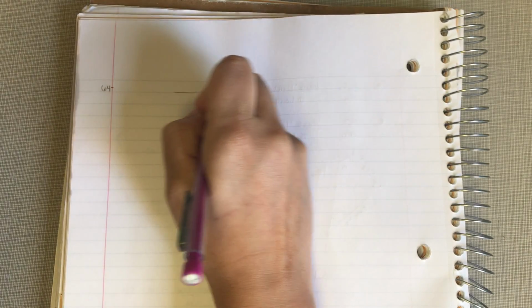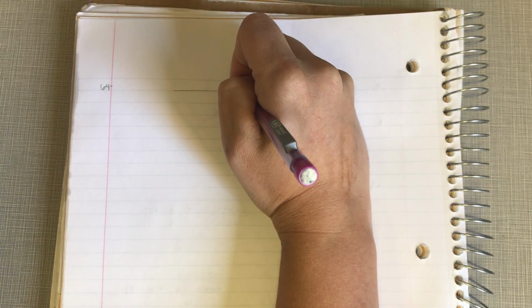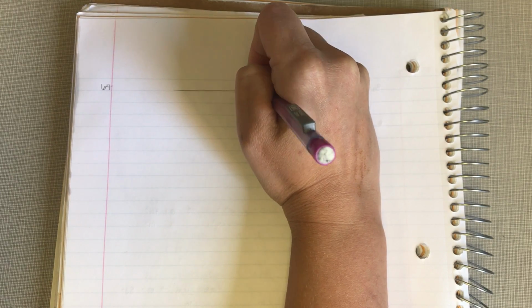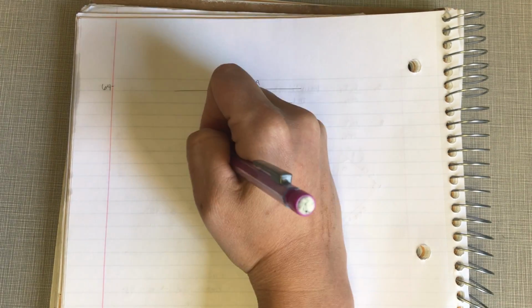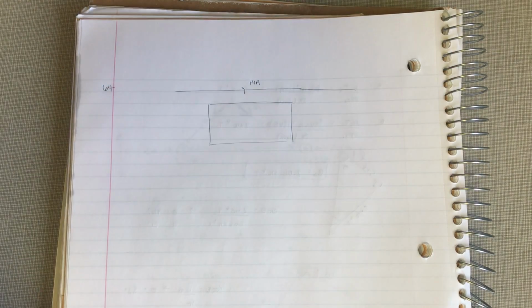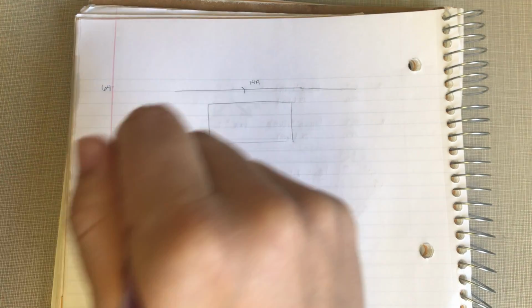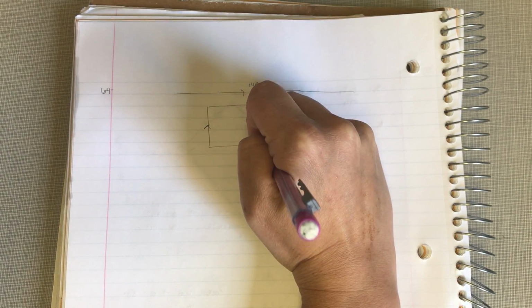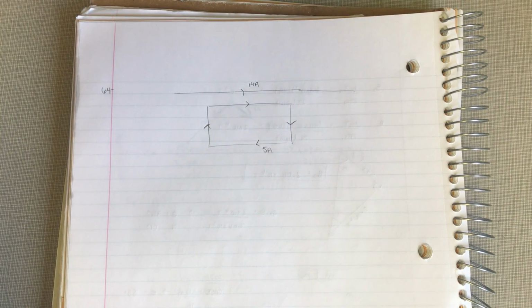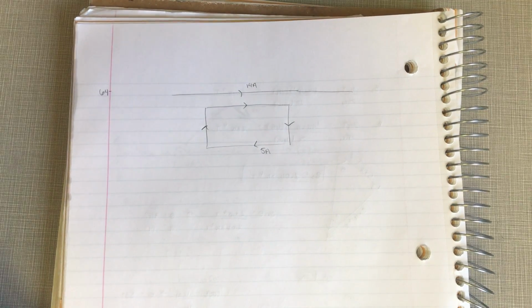64. The long straight wire AB carries a current of 14 amps this way. A rectangular loop whose long edges are parallel to the wire, like so, carries a current of 5 amps that goes this way. Find the magnitude and direction of the net force exerted on the loop by the magnetic field of the wire.